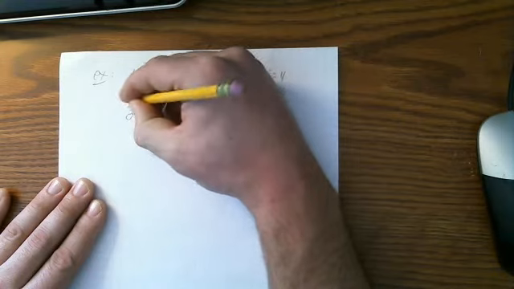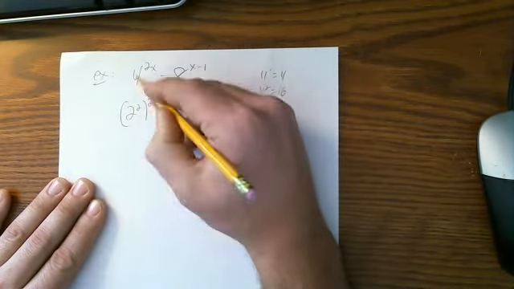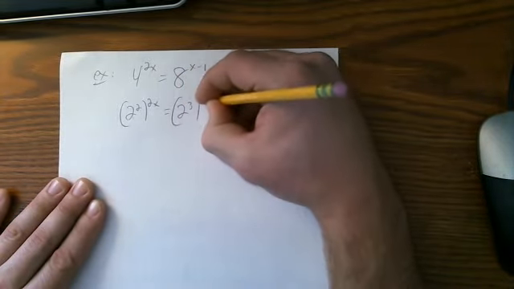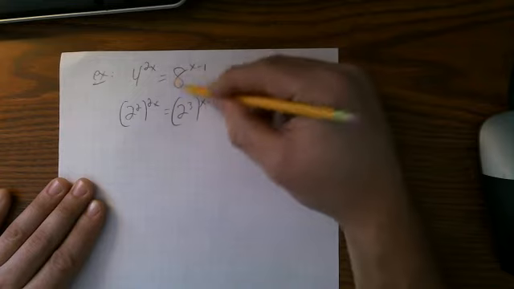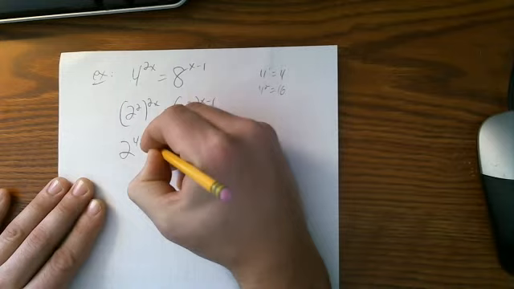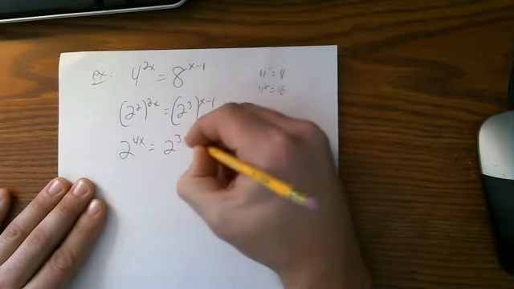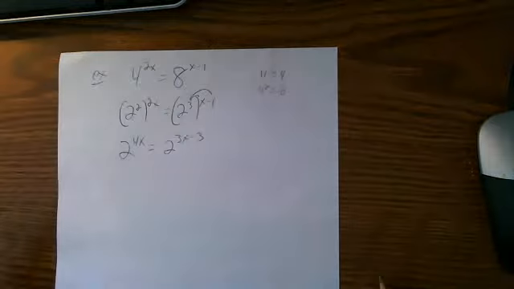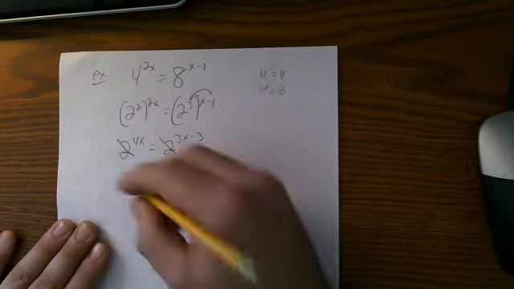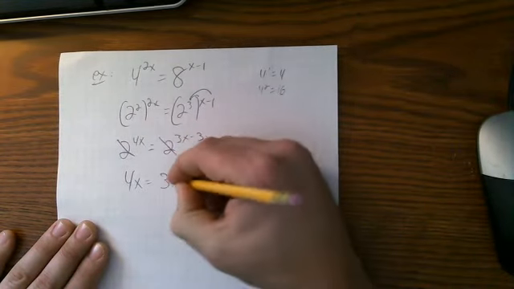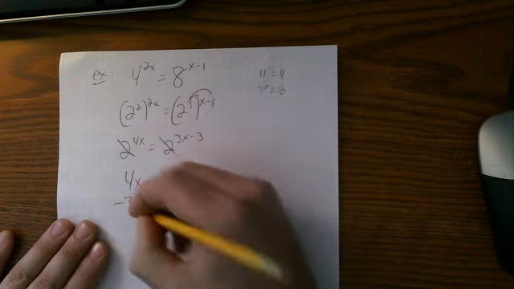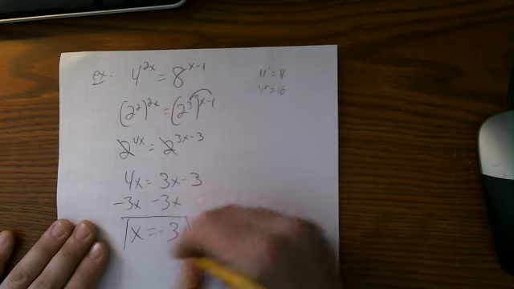So I know 2 squared is 4. Again, I'm substituting for this. And I know that 2 to the third is 8. Again, I'm substituting for that. Let's multiply our exponents together. 2 to the 4x equals 2 to the 3x minus 3. Don't forget to distribute. And now that the bases are the same, I can cross them out and set the exponents equal. 4x equals 3x minus 3. Subtract 3x from both sides, and you get x equals -3.